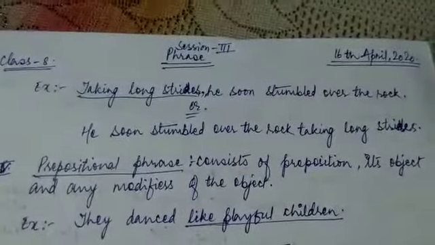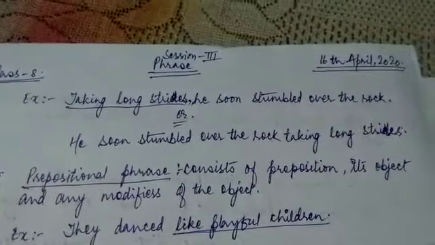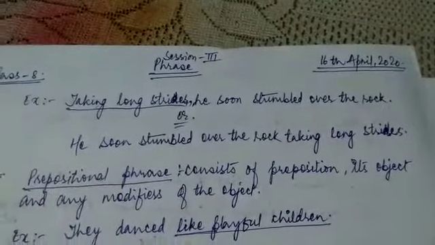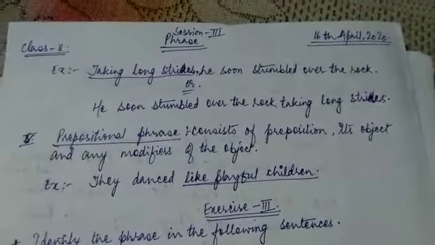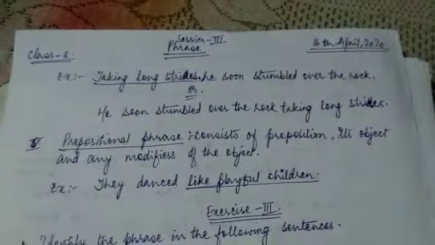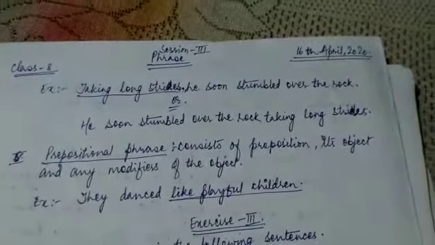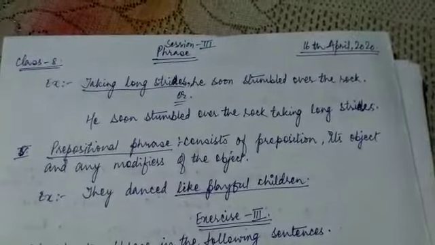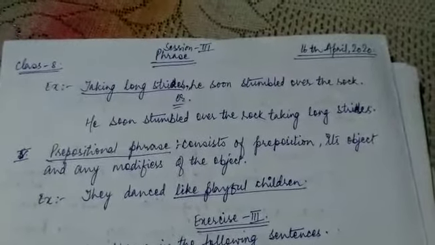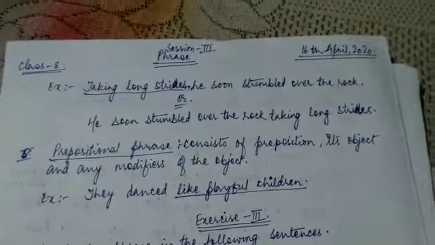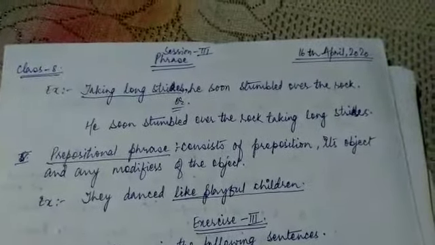Okay, now the fifth part is prepositional phrase. A prepositional phrase consists of preposition, its object, and any modifier of the object. So a preposition phrase is those phrase which is followed by a preposition. So in this example, they danced like playful children. So like is the preposition and playful children is the object of like. So object along with the preposition is the preposition phrase.